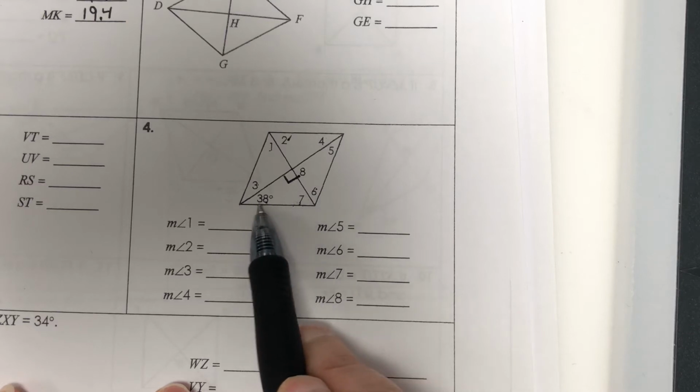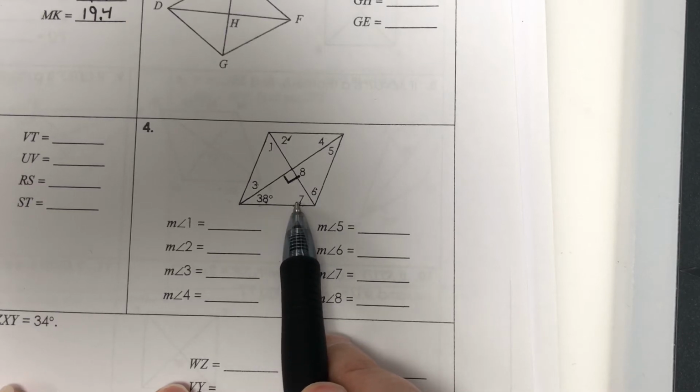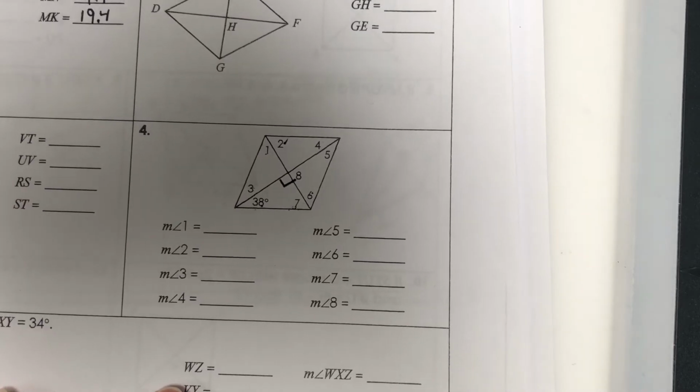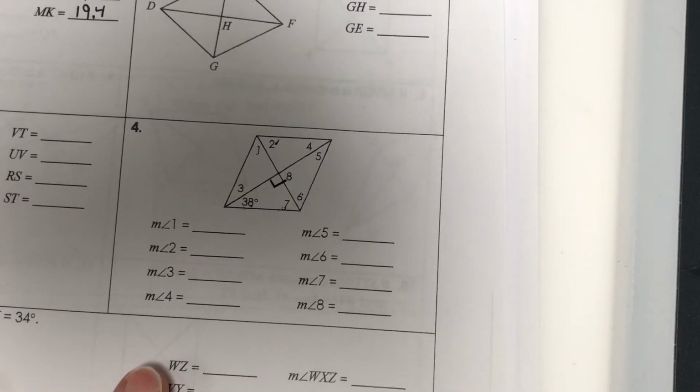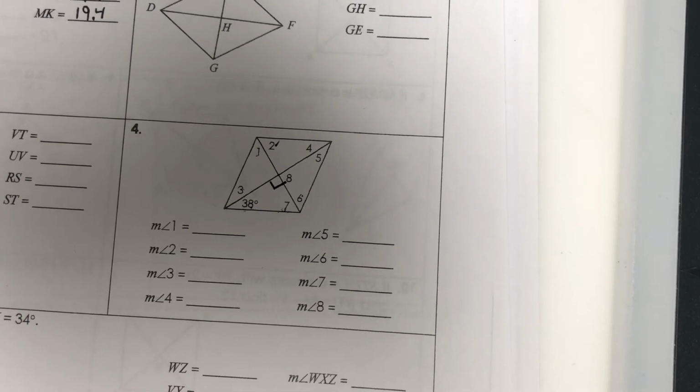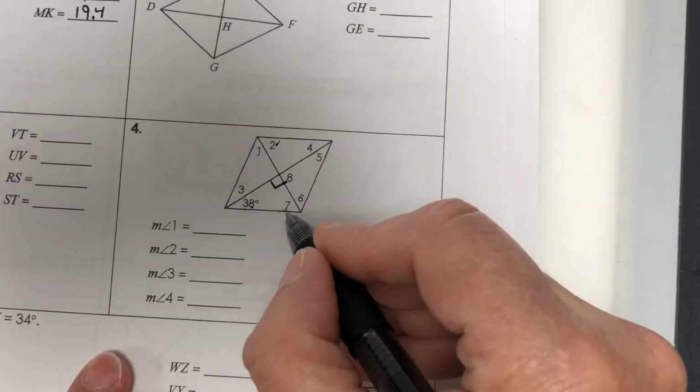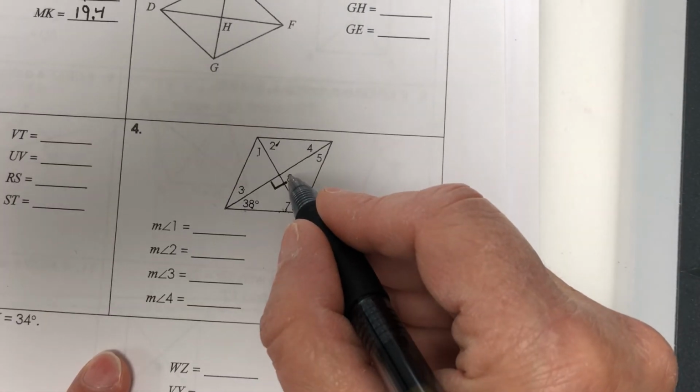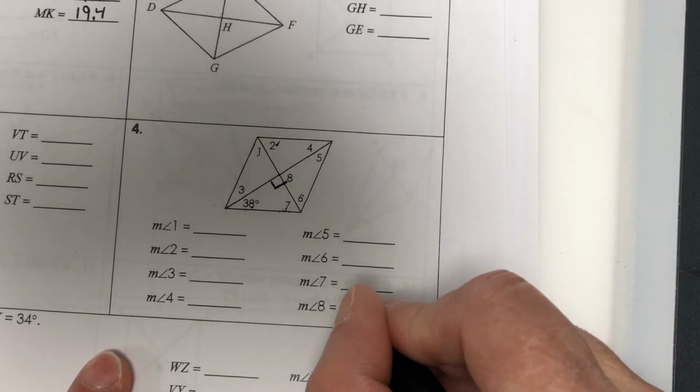My 2 acute angles are always complementary in a right triangle. Notice the same information keeps coming back up. So real quick, what's angle 8? 90 degrees.